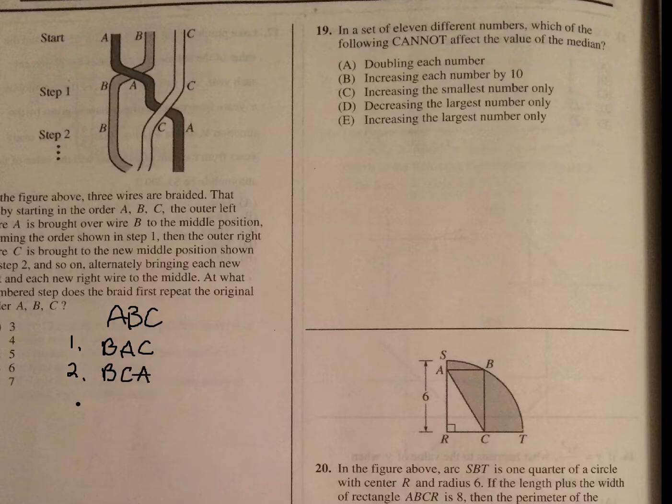So we repeat that pattern. Now we're going to bring B to the middle. So B and C are going to change places. A is going to stay the same. Then we bring A to the middle, and A and B change places. Let's see if I can fit it all in here. Then we bring C to the middle, and B stays the same. And then finally, we bring B to the middle. So we get A, B, C. So it takes 6 steps. I know I made that look really easy, and it's kind of a thinking problem, but it just helps if you write out the patterns and you start seeing a pattern.